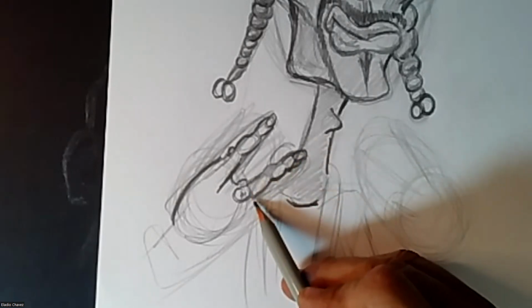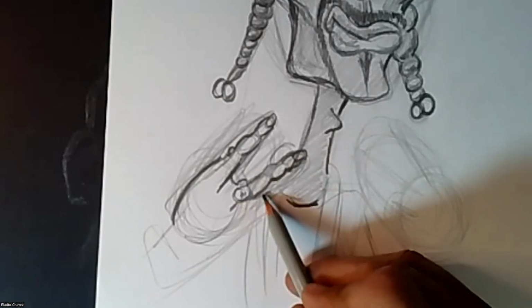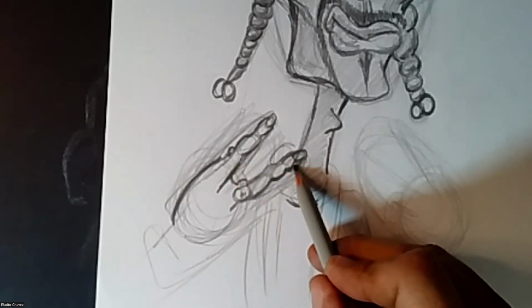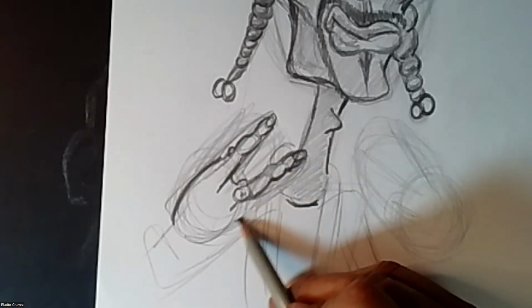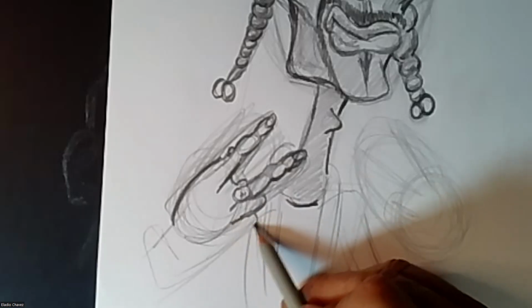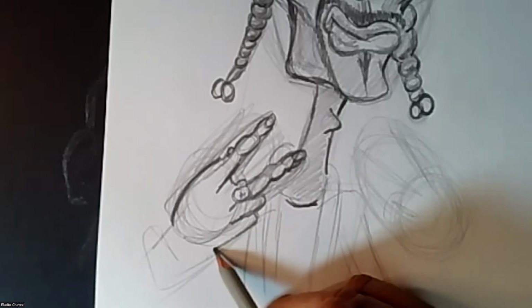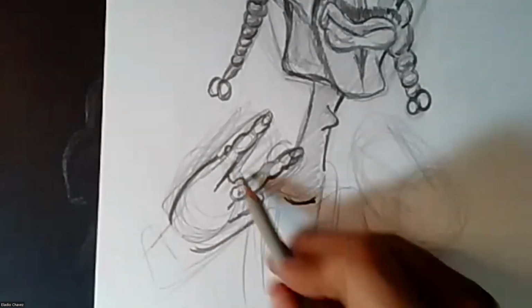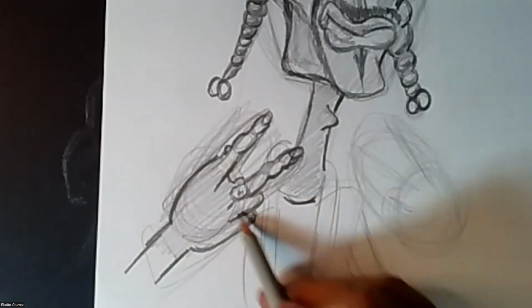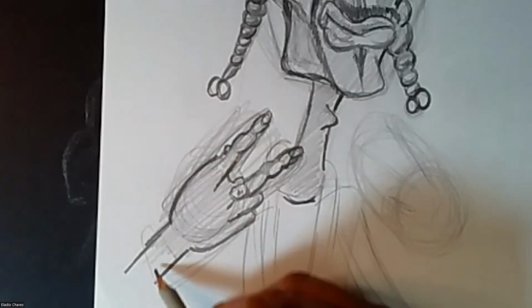Finger. Ring. Let's do the peace sign. And then that's the middle finger. And here's the ring finger with no ring. And then the pinky. There's the pinky. Onto the palm, that palm shape. And then to the wrist. And a slight shade on everything, just real quick. Bam.